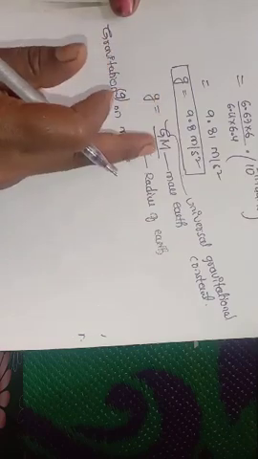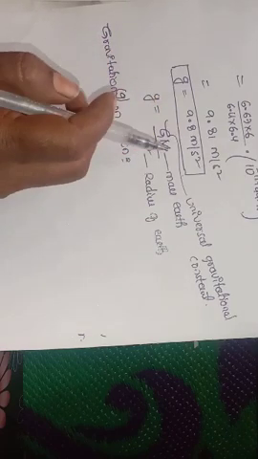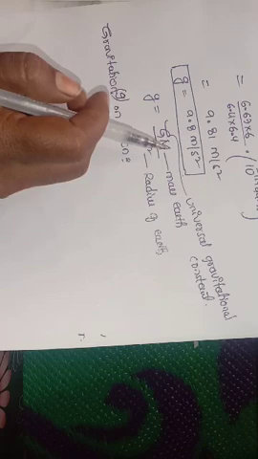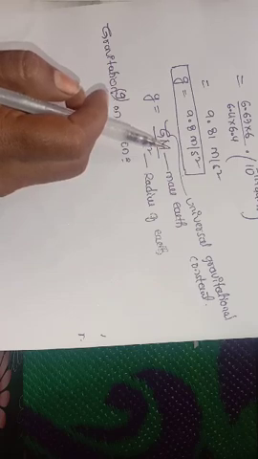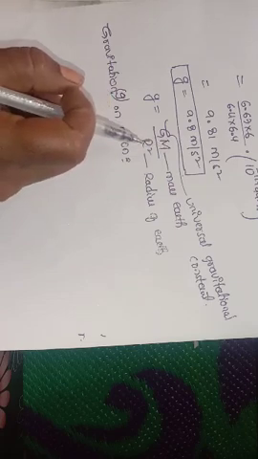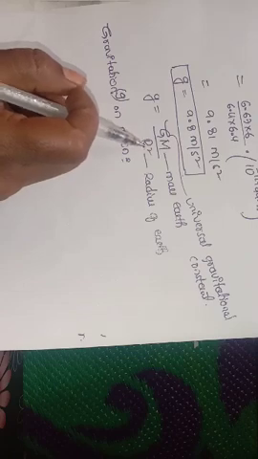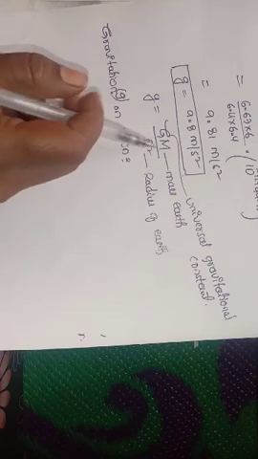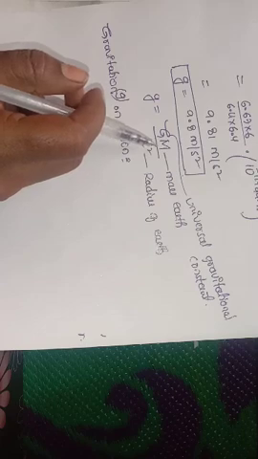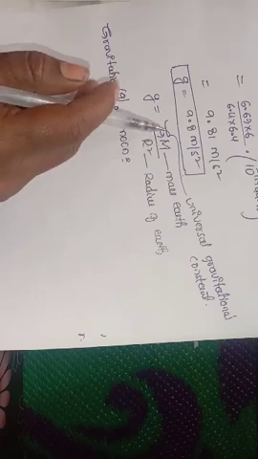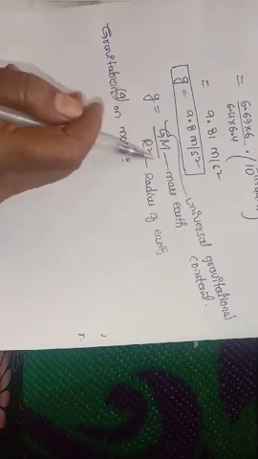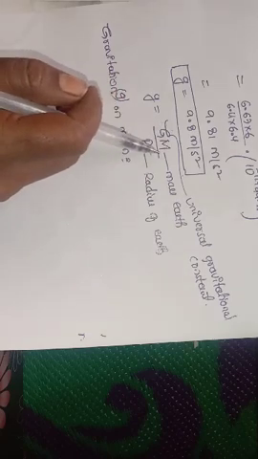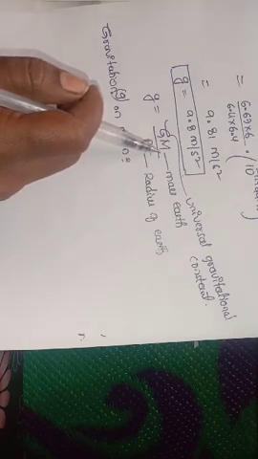We can find it for the moon also, even for any planet, because here in place of the mass of the earth you place the mass of the moon or of any other planet, and the radius of that planet. You can place these two values of the particular planet. So from this formula you can find the acceleration due to gravity on the earth, on the moon, or on any planet.